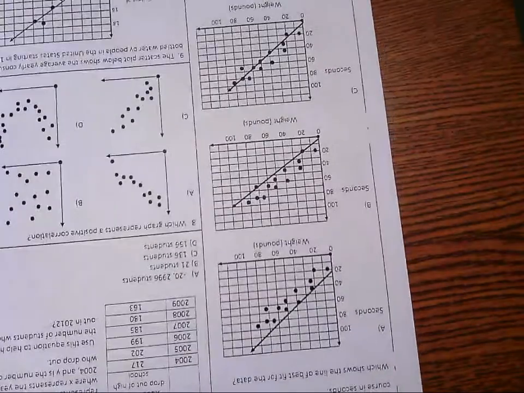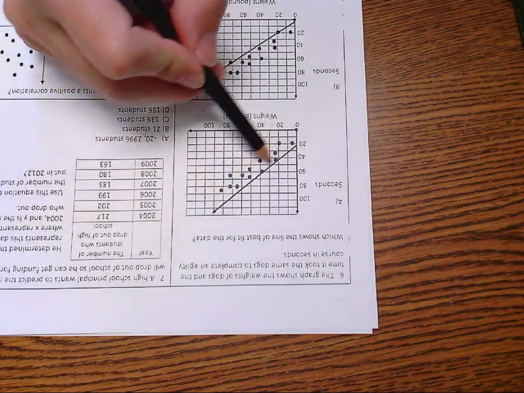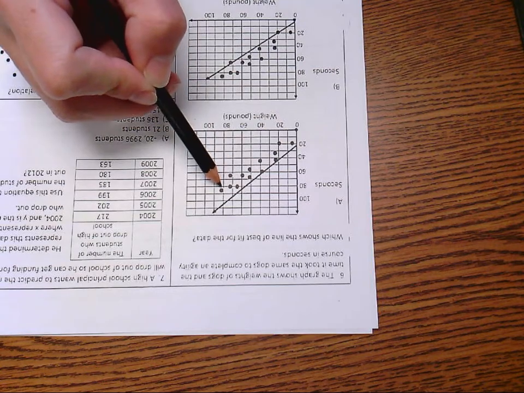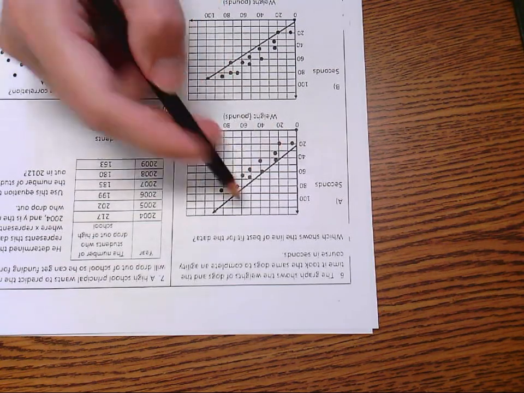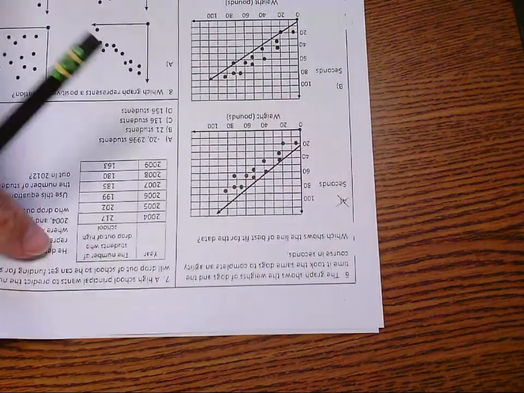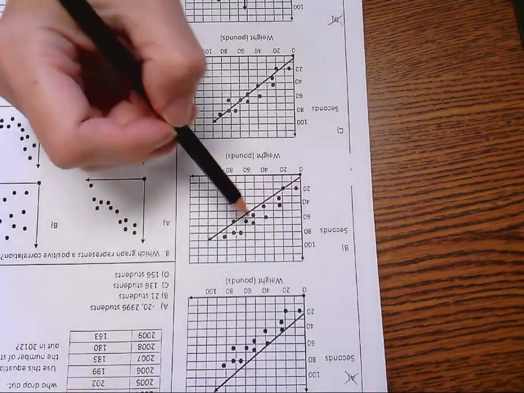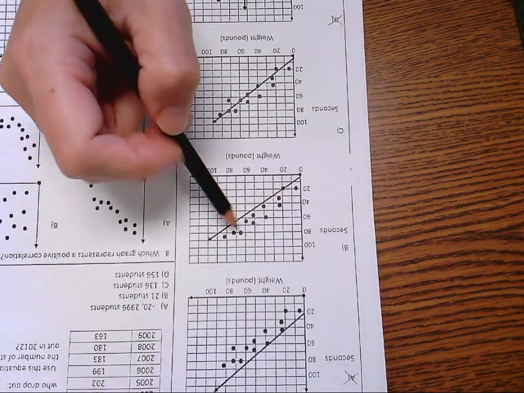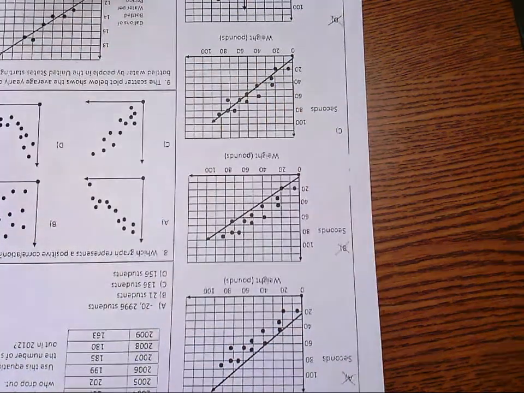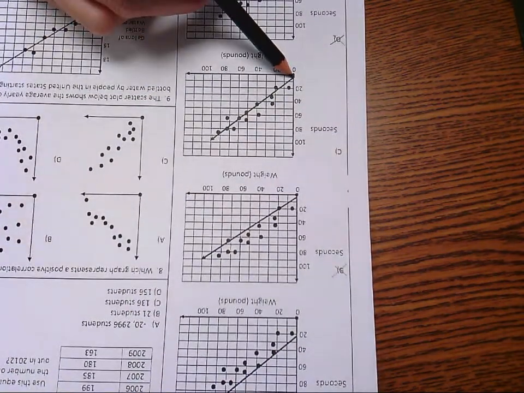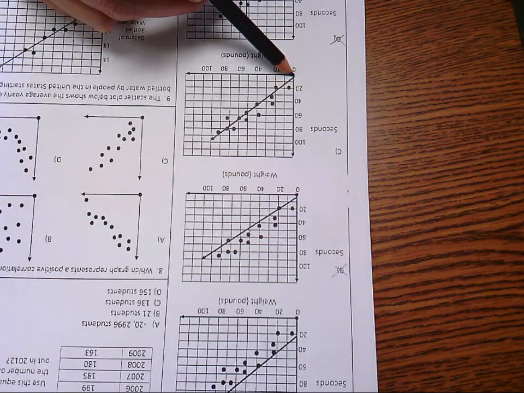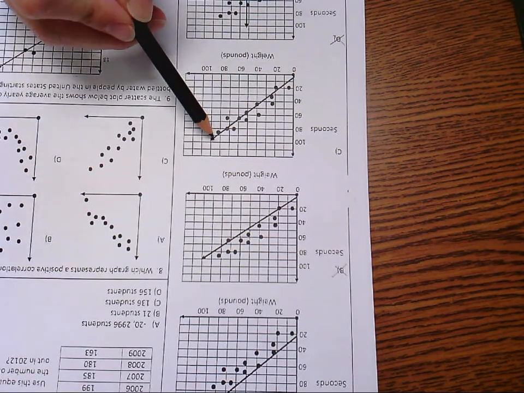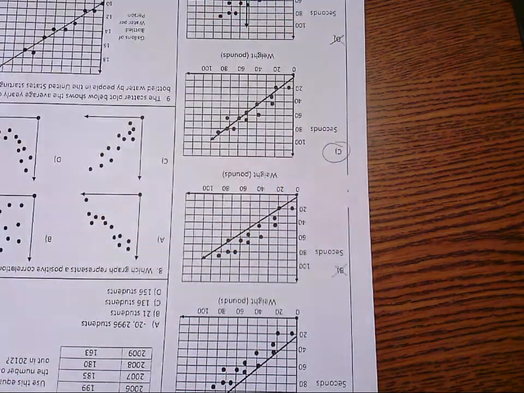If I look at A, the line is going the same direction as the points, but it's way above all of them. So that's not really a good fit. If I look at graph B, again, the line's going the same direction, but now it's way below all those points. And if I look at C, the line's going the same direction, and it's going just about through the middle of the points. That's what I am looking for in a line of best fit. So the answer is C.